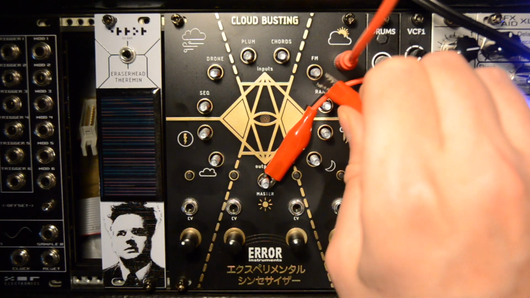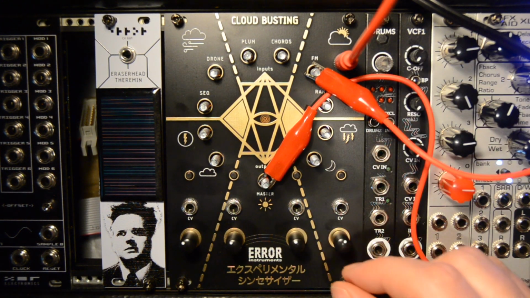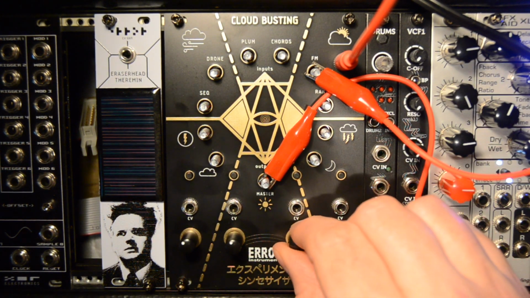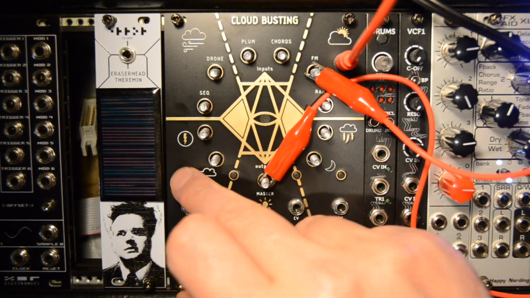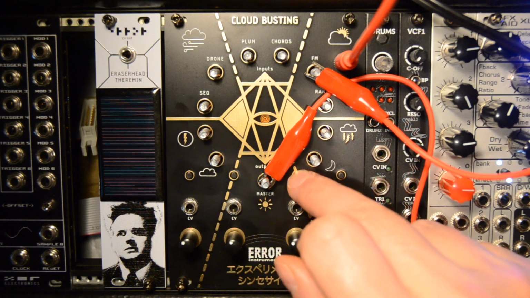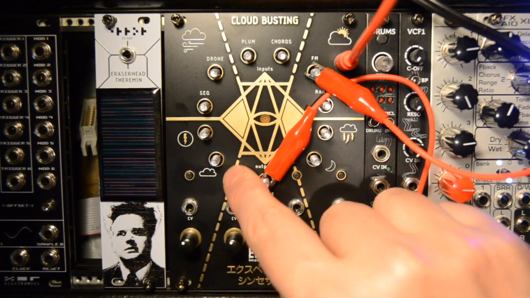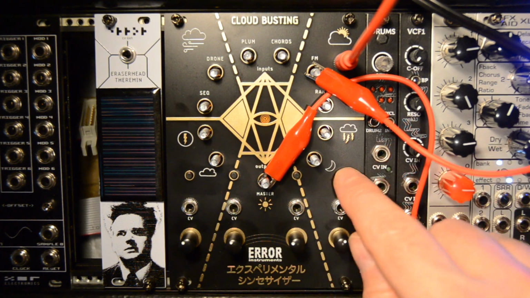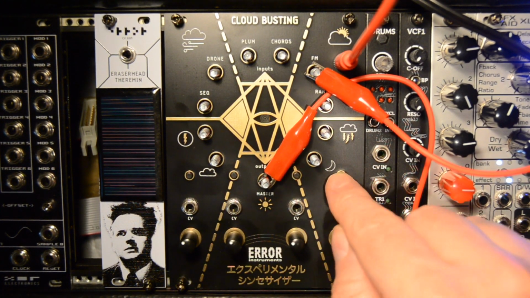Then there's the basic FM synth. For this mode, these buttons just go to a random setting. Not really random because they're always the same, but I think you know what I mean.